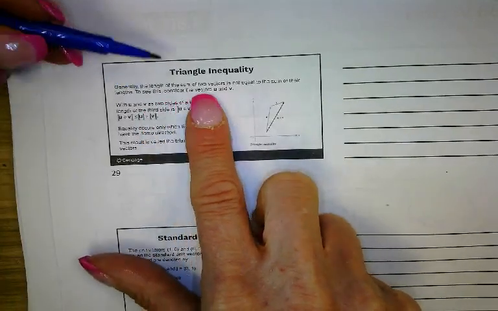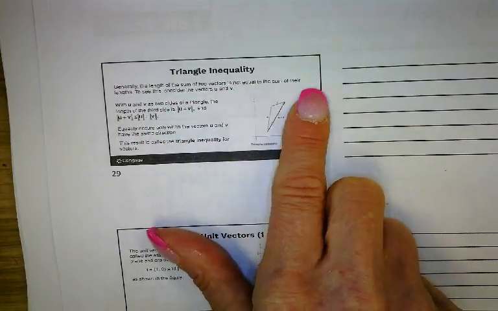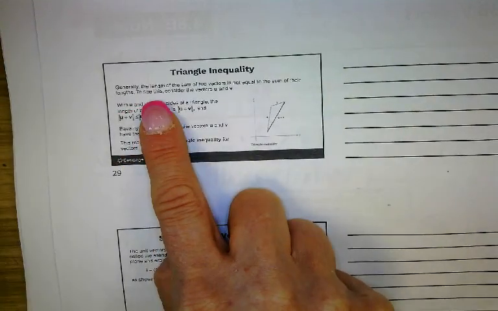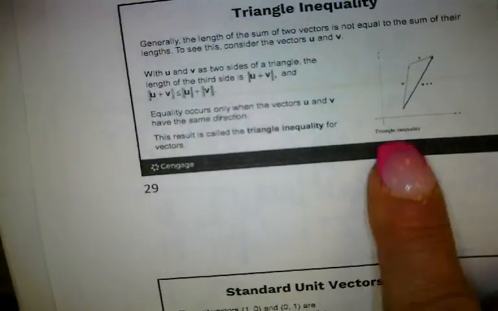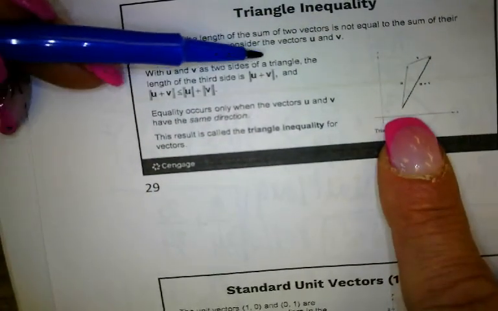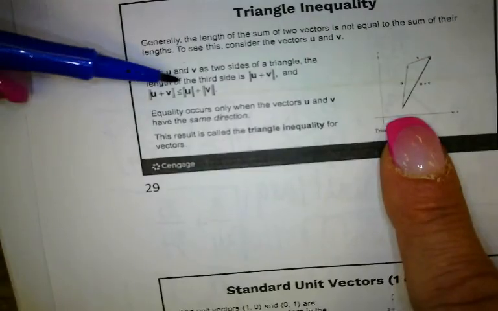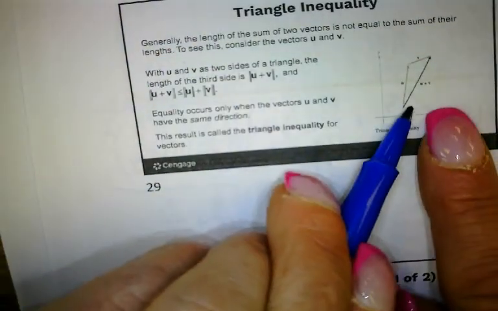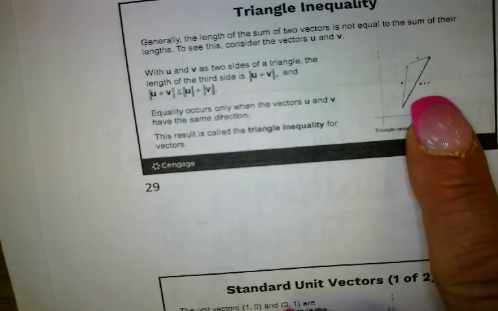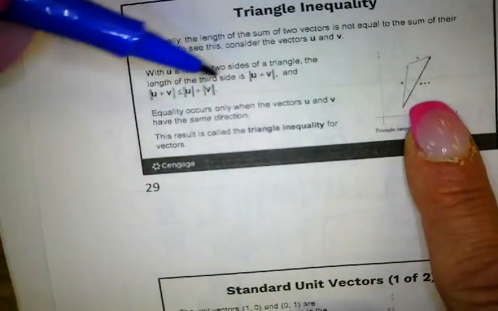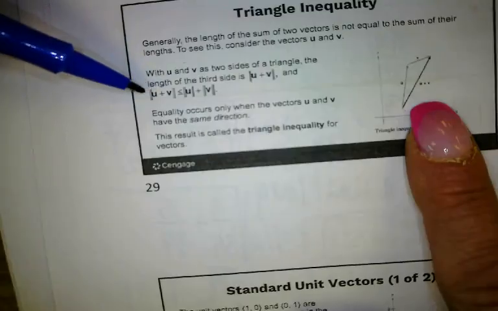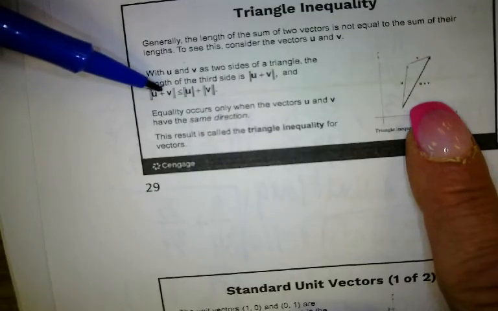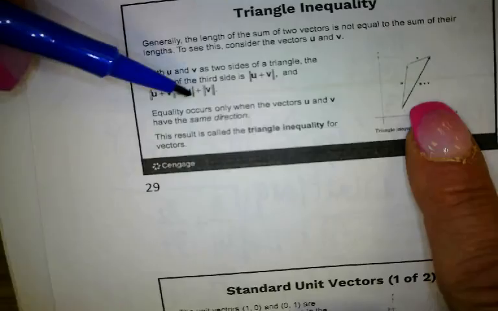To see this, consider vectors u and v as two sides of a triangle. The length of the third side is the magnitude of the sum. It's like the triangle inequality that you learned in geometry. So the magnitude of the sum is always less than or equal to the sum of the magnitudes. That's just kind of nice to know.